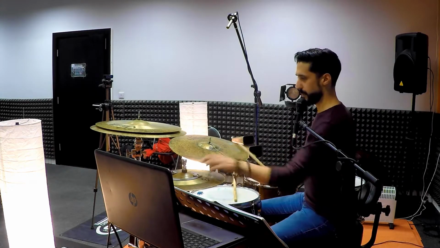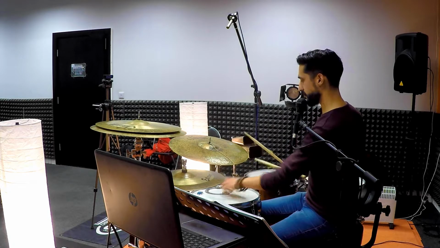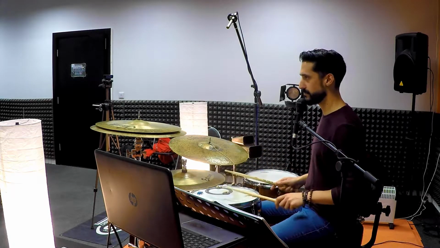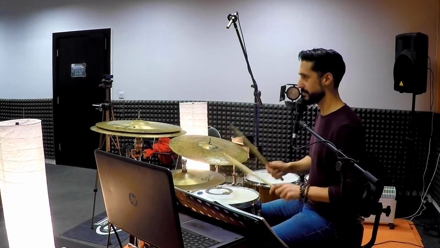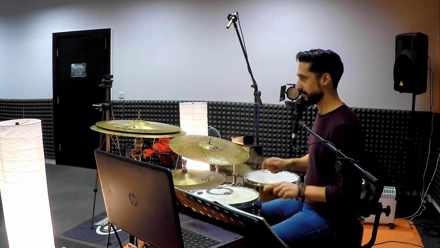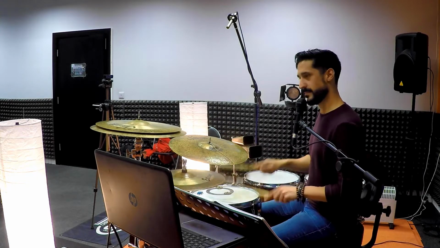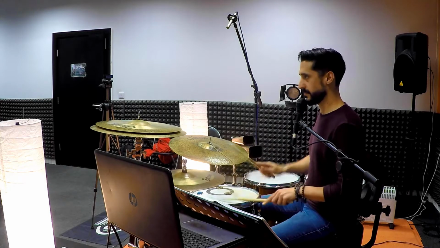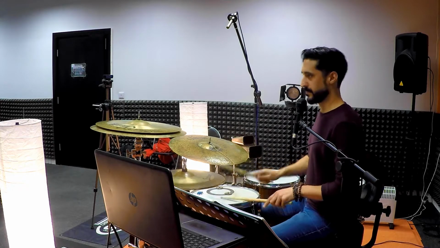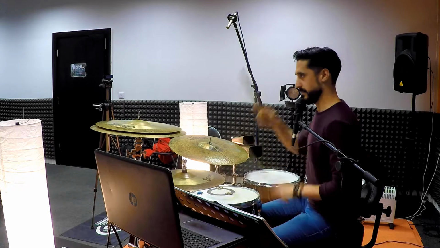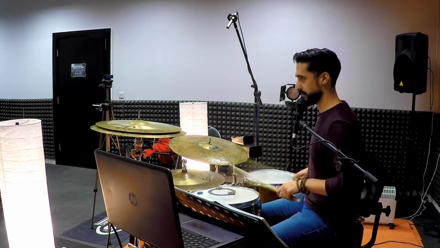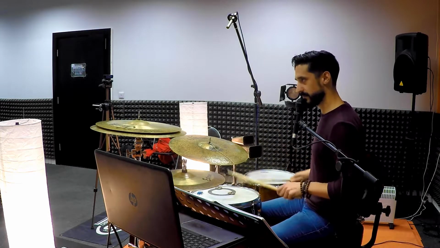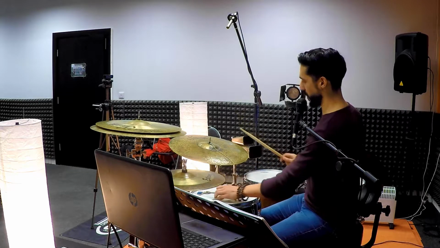Okay. You can also put that on the snare drum. So it kind of creates two different sounds at the same time, right?